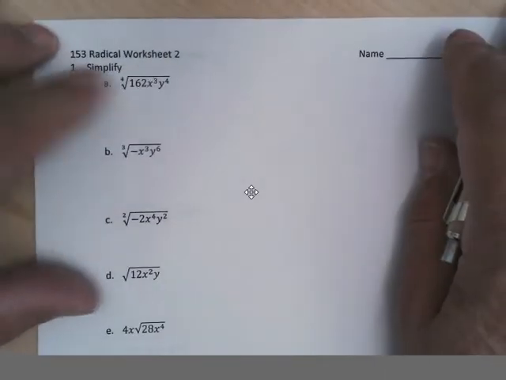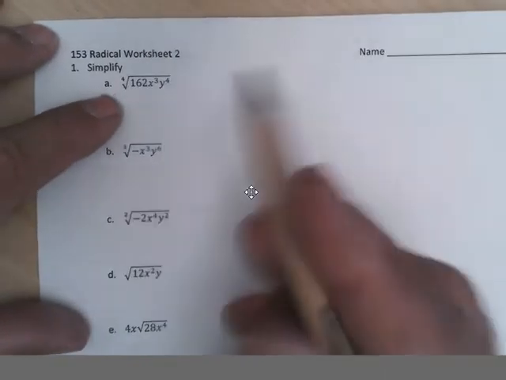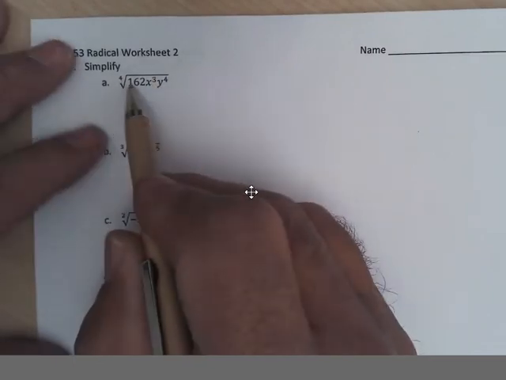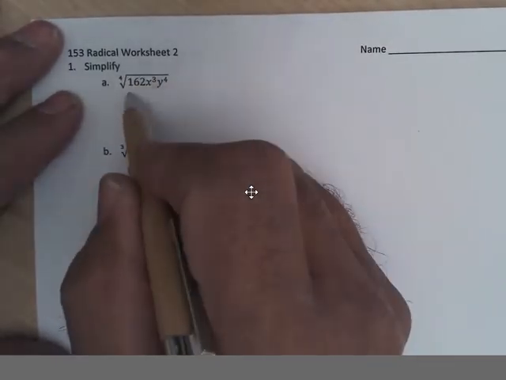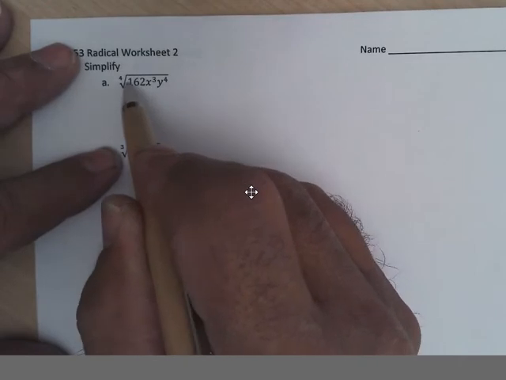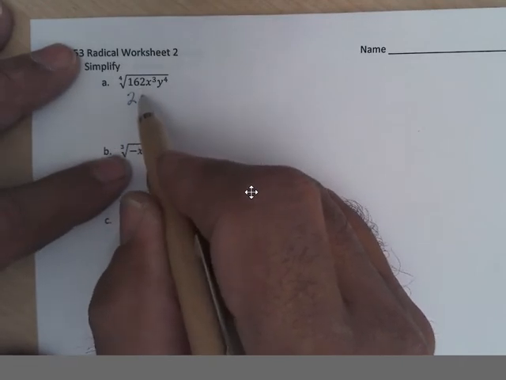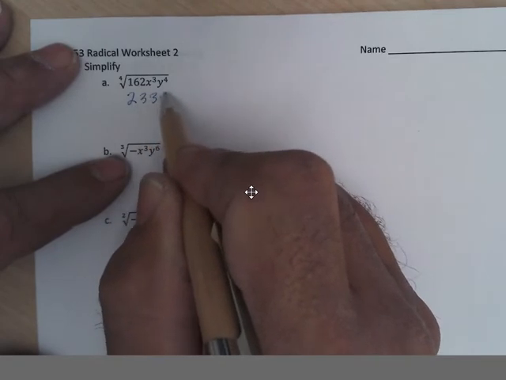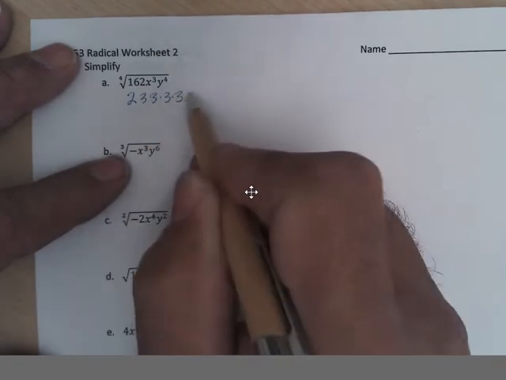Let's do worksheet number 2 for the radicals. Fourth root, so we're taking out groups of 4. This is an even number, so 2 must go into it. 2 times 81 is that, so 81 is 9 times 9. 9 is 3 times 3. The other 9 is 3 times 3.